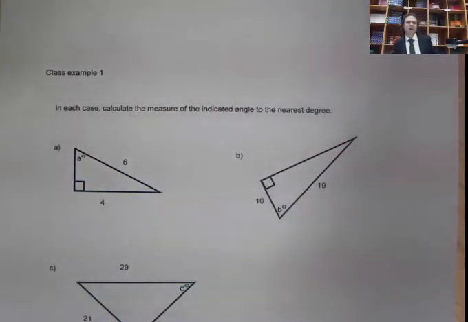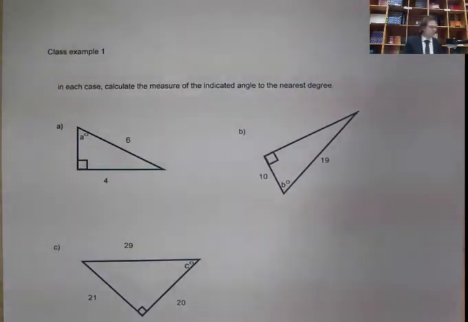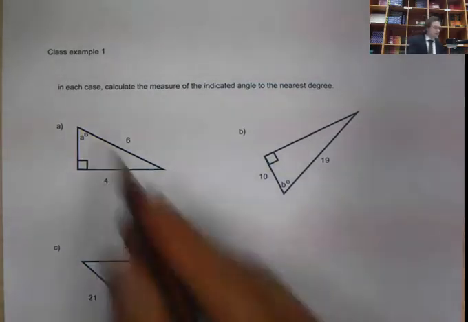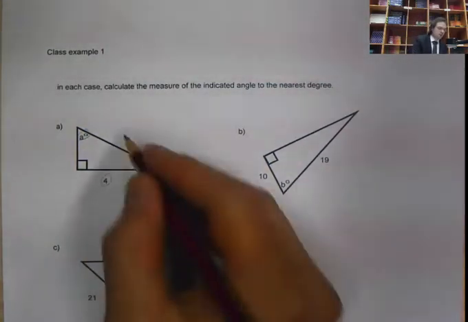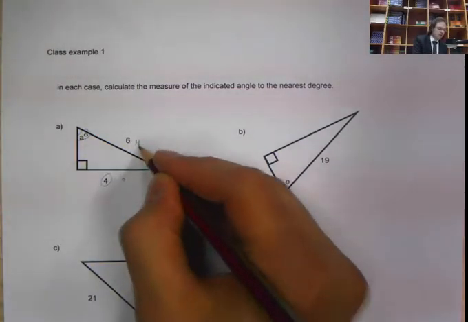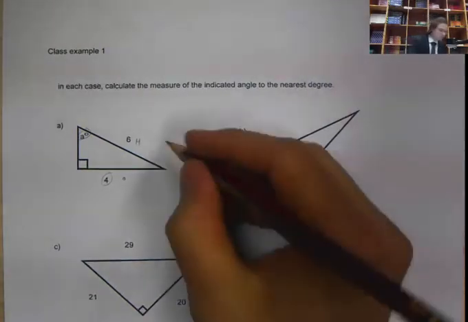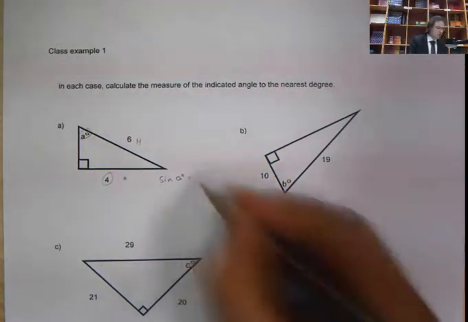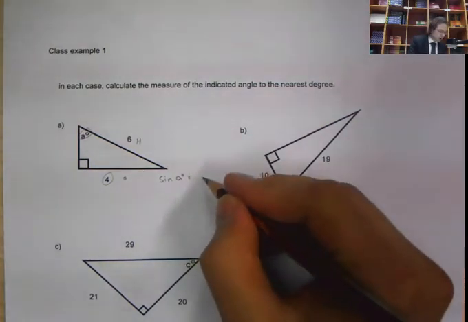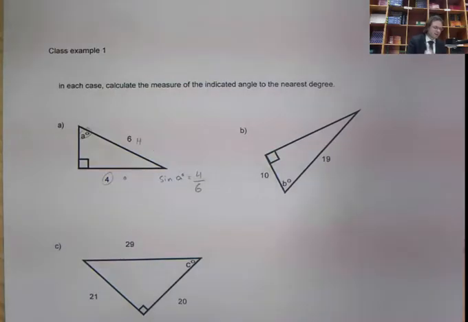Alright, now here are some examples for us to really test our strength with and the brain power that we just developed. We have finding A here. Now what do I know for this one? I know the opposite and I know the hypotenuse. So for that one, I'm going to use sine in SOHCAHTOA. So I know sine A is equal to my opposite, which is 4, divided by my hypotenuse, which is 6.